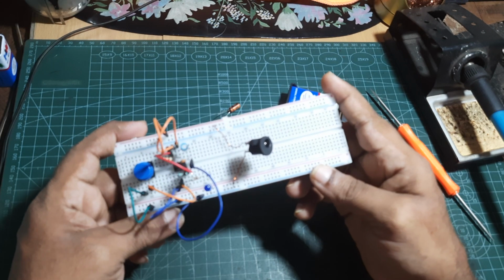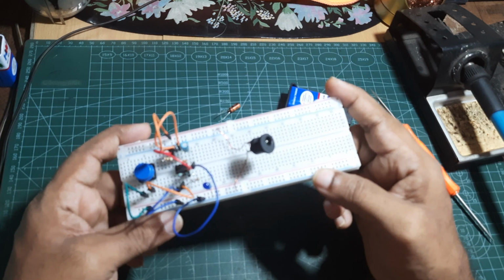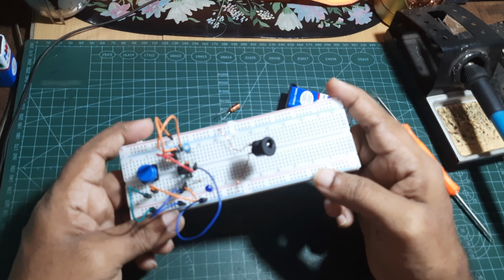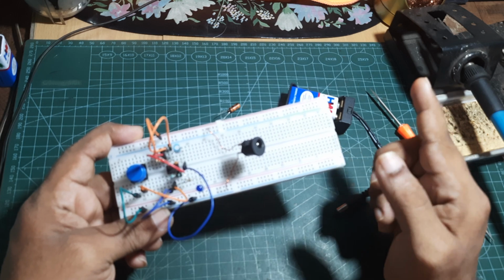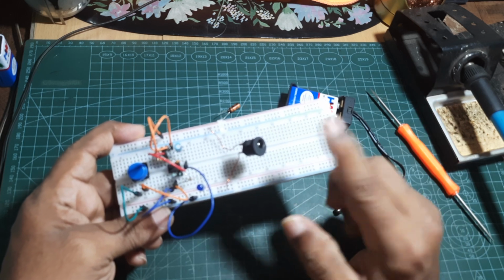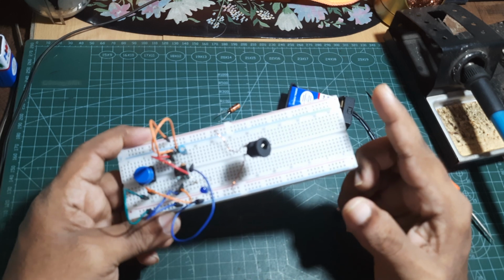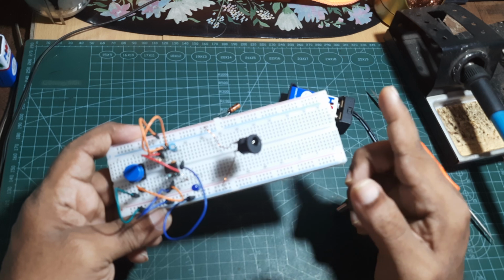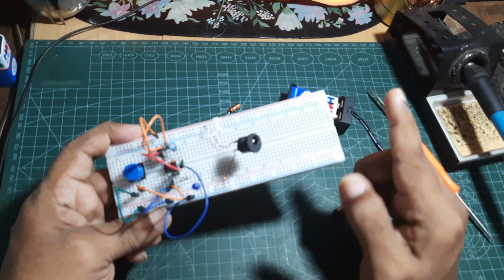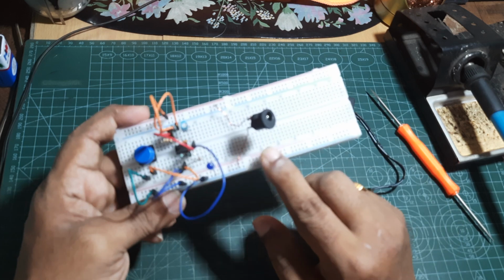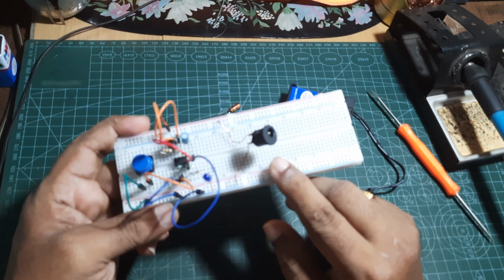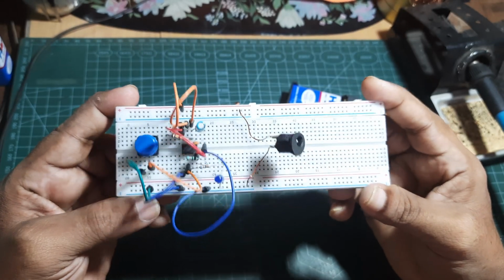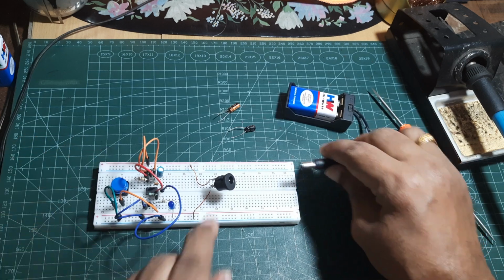What we have seen in the earlier project, where the 555 timer is working in the astable mode, is that it changes from one unstable state to the other unstable state. So it oscillates between two quasi stable states. Here we have only one quasi stable state and a stable state. At the beginning it will remain in the stable state.